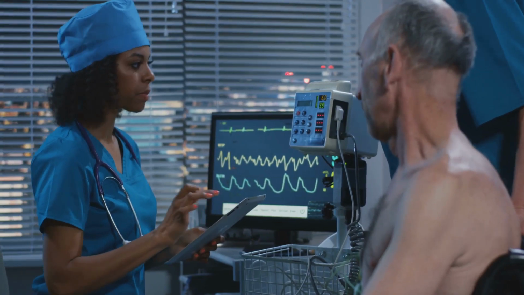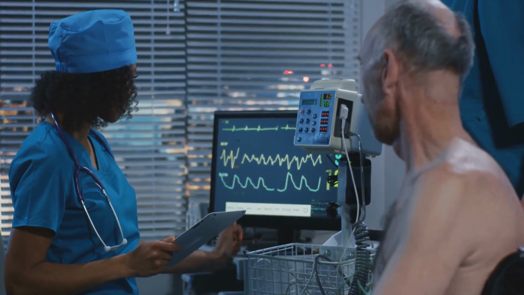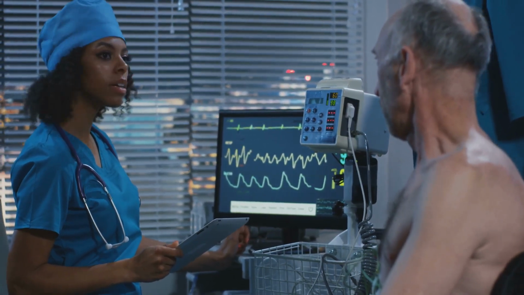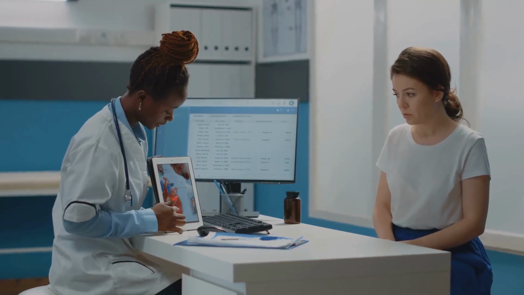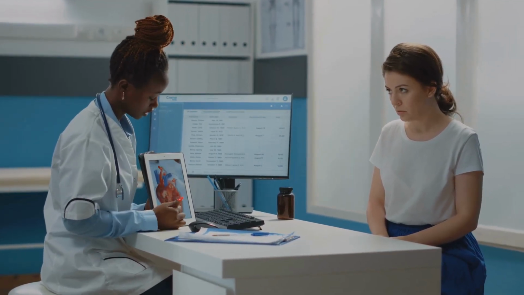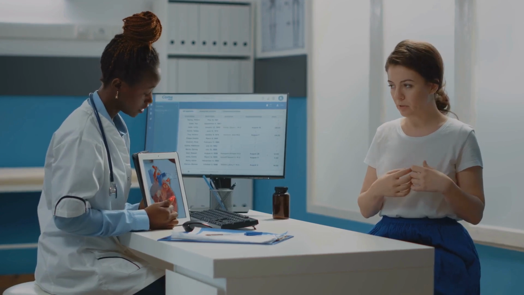Secondly, contextualize the findings. ECG data doesn't exist in a vacuum. It's part of a larger story. Understanding a patient's clinical history and current symptoms can provide invaluable insights into the story your ECG is telling.